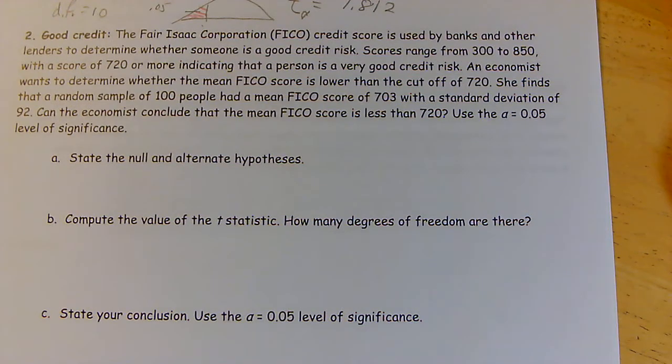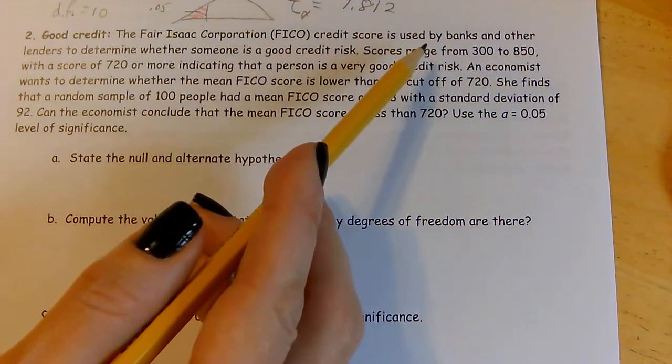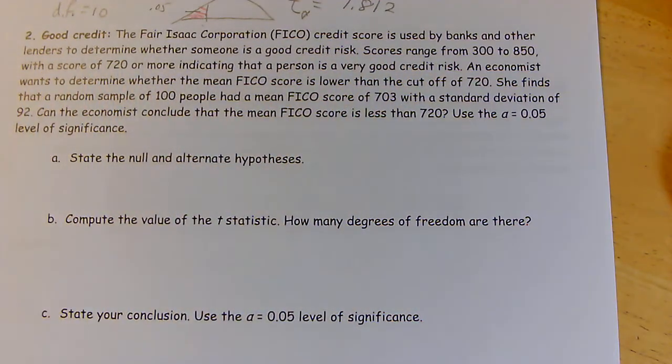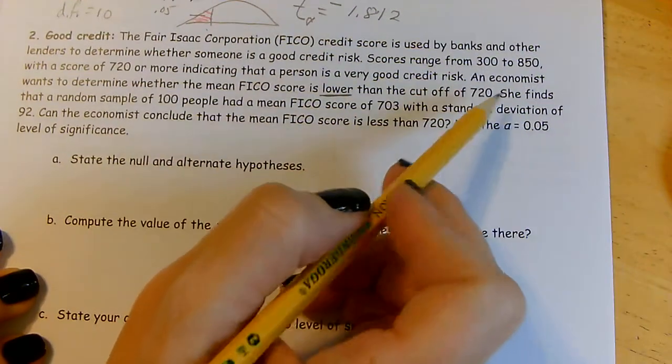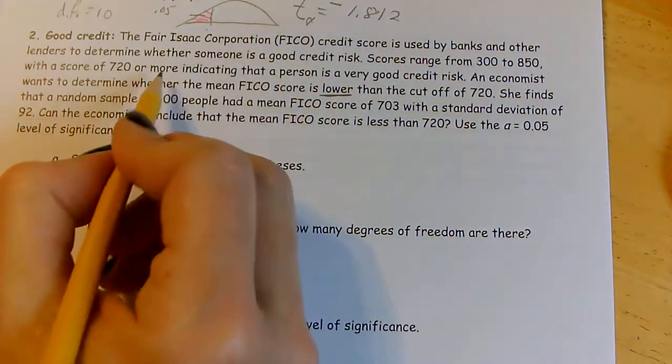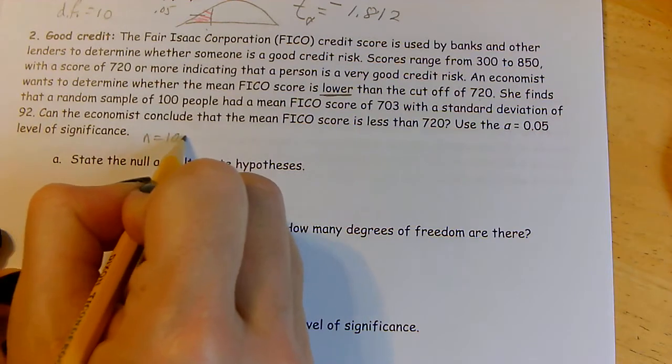Alright, so let's do a hypothesis test. A FICO credit score is used by banks and other lenders to determine whether someone's a good credit risk. Scores range from 300 to 850, with a score of 720 or more indicating that a person is a very good credit risk. We want to determine if the FICO score is lower than the cutoff of 720. She finds a sample of 100 people.